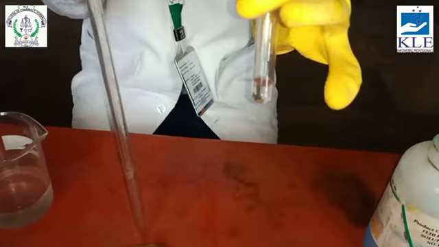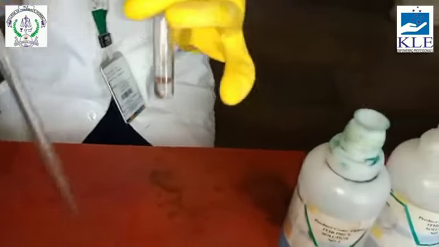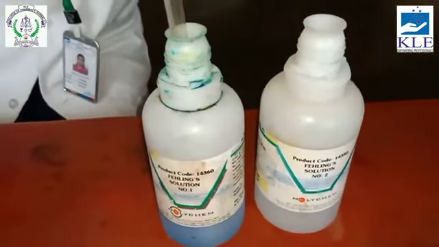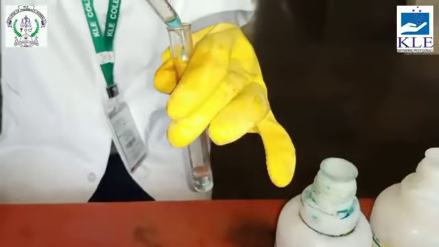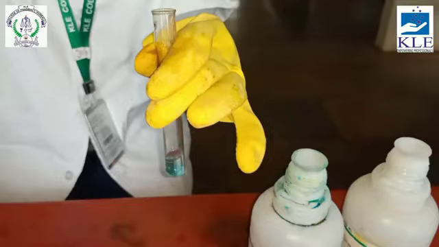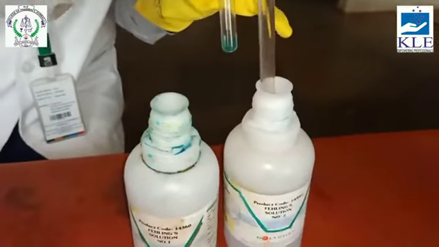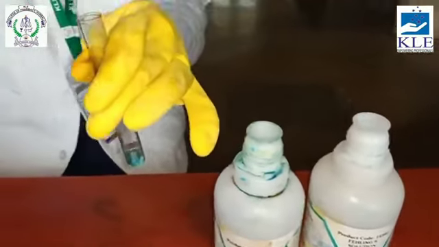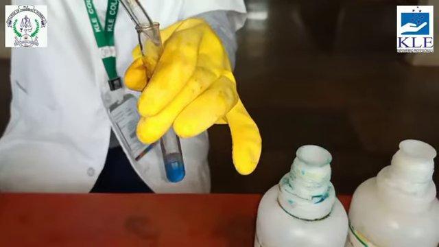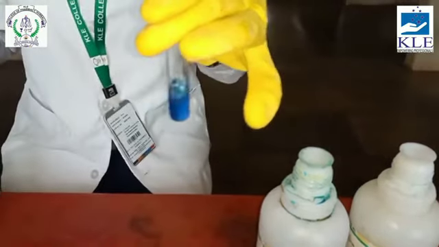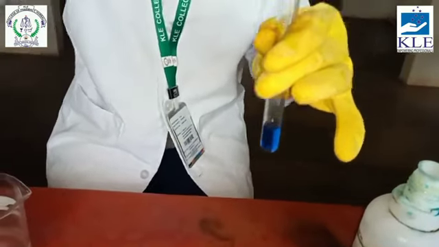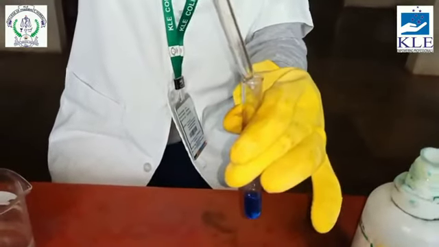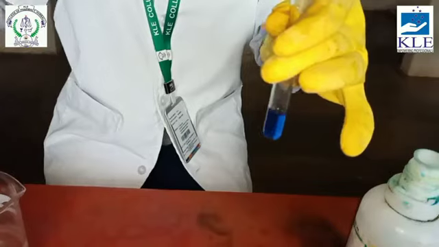We will be taking 2 ml each of Fehling's A and Fehling's B solution, plus 1 ml of the test solution, and we will boil it for 2 minutes and let it cool.